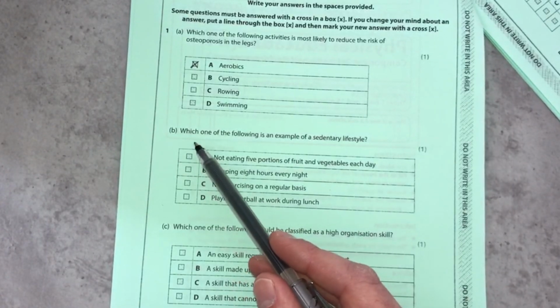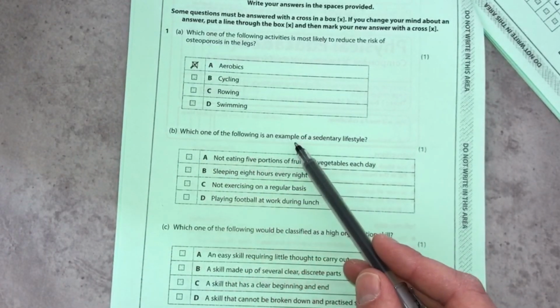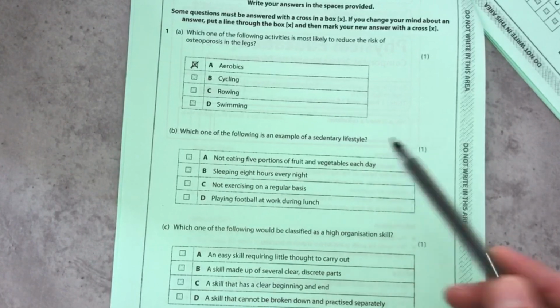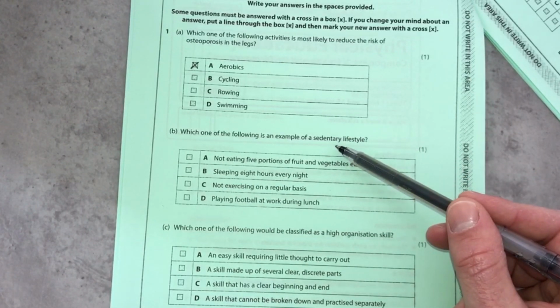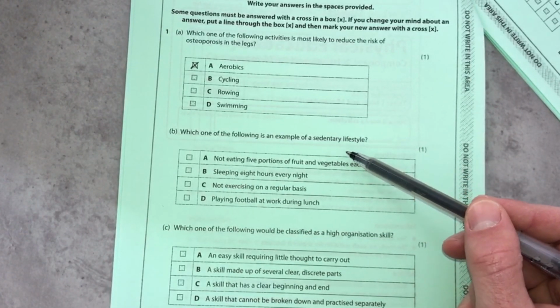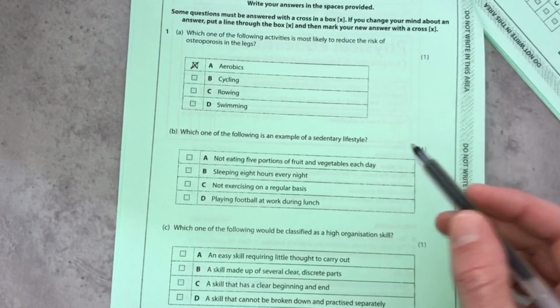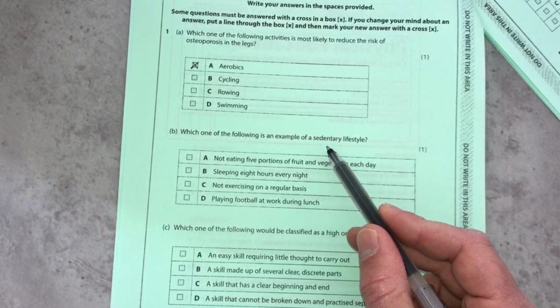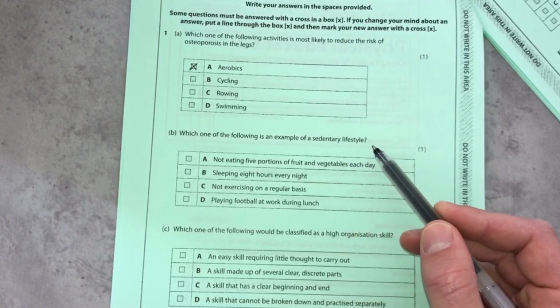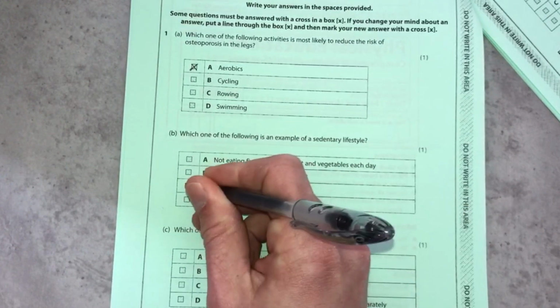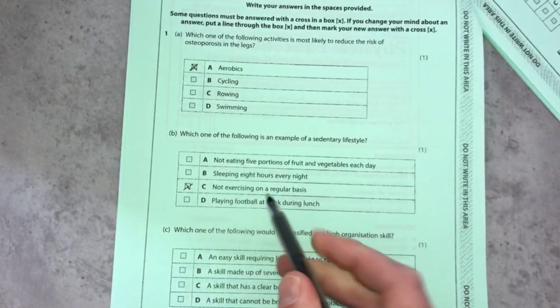Question B. Which one of the following is an example of a sedentary lifestyle? Sedentary lifestyle is one where you don't get to move around a lot. Perhaps you're in an office job where there's not a lot of movement, or you're the type of person that doesn't want to do a lot of exercise and sits around watching TV, not exercising on a regular basis.